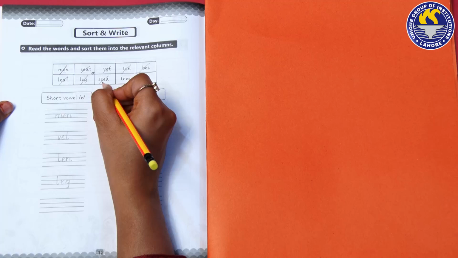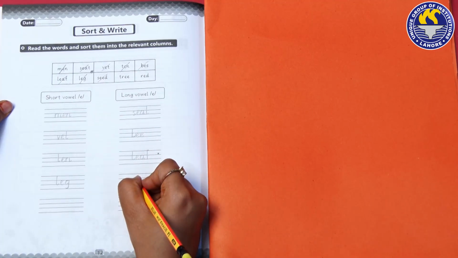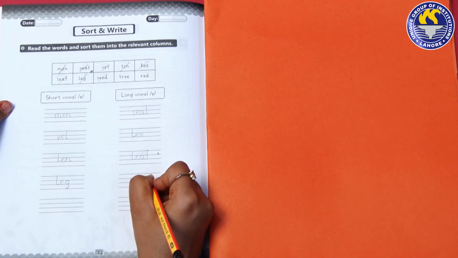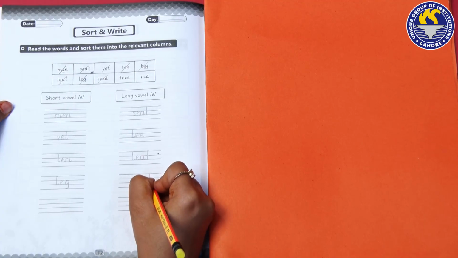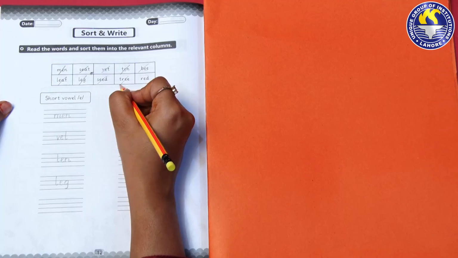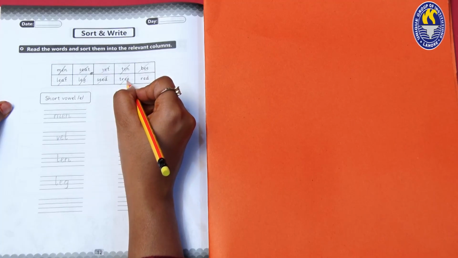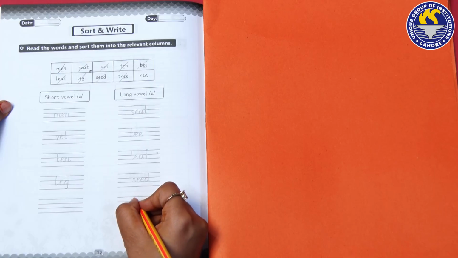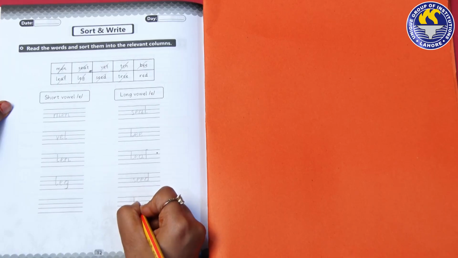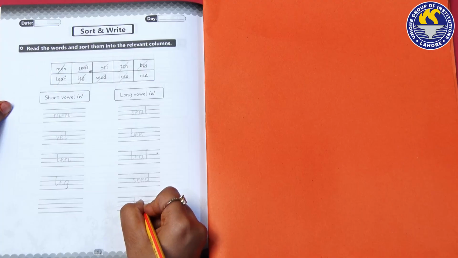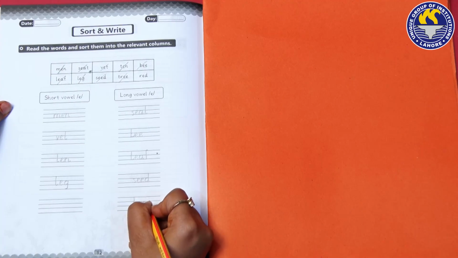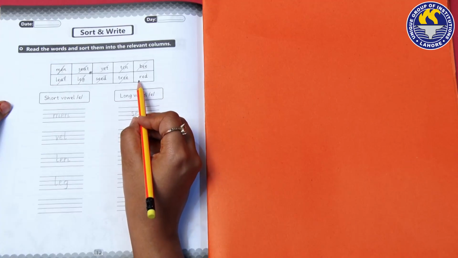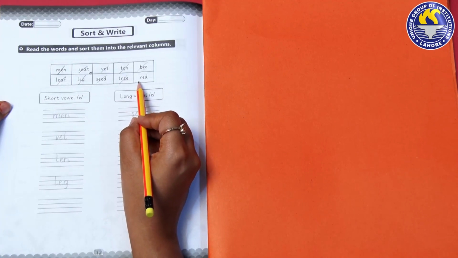Eat, seed. Two vowels. Seed. Tree. Tree. Two vowels. Long vowel word. Tree. Last but not the least, we have the word red.